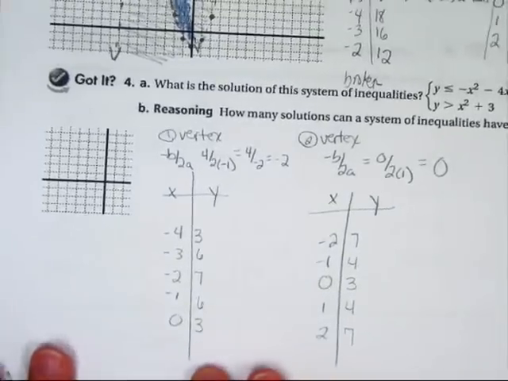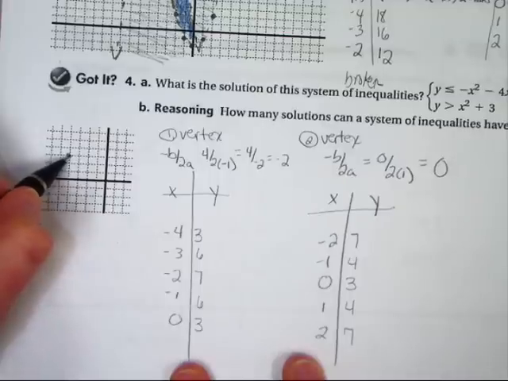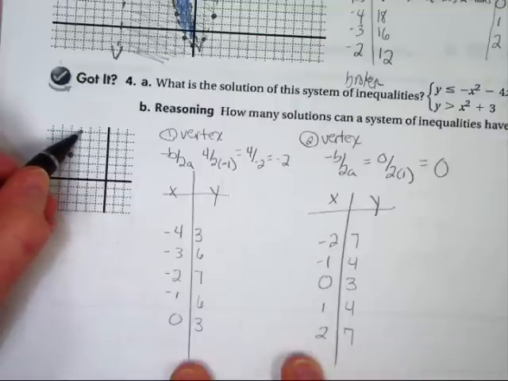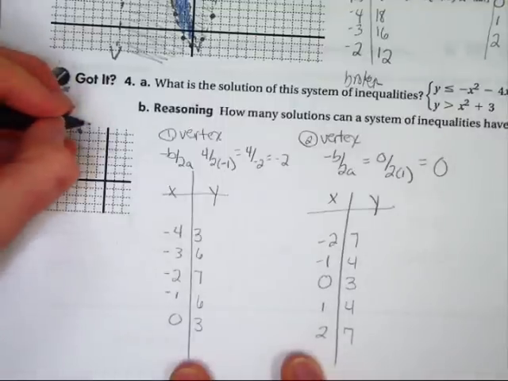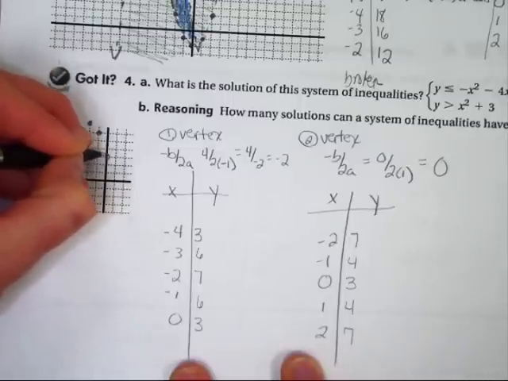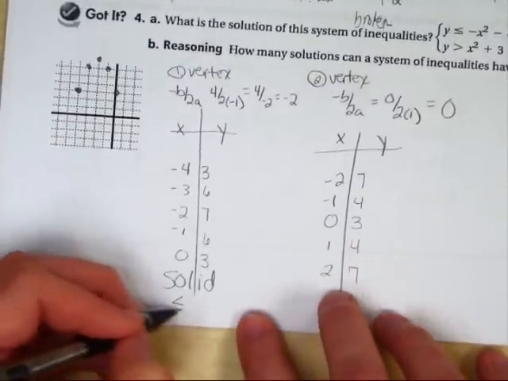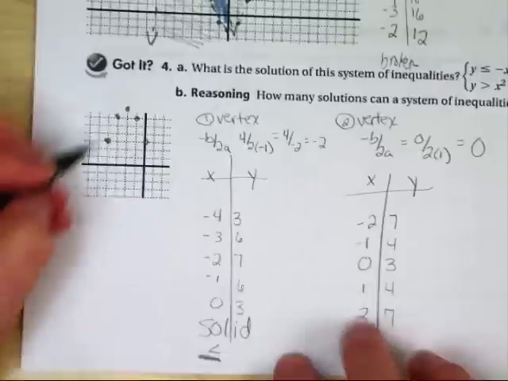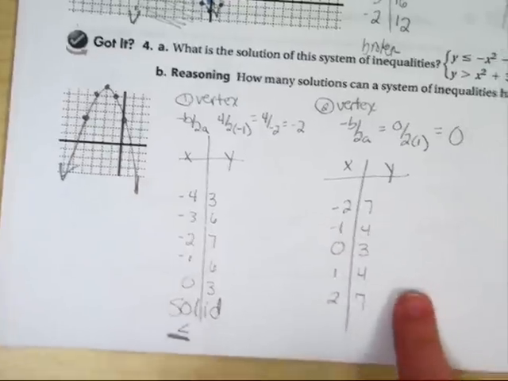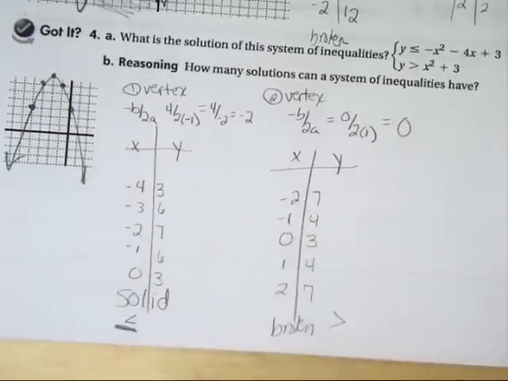Plot your points for the first one. Negative 3, 6. Negative 2, 7. Negative 1, 6, and 0, 3. You should notice this one's going to be a solid line because it's less than or equal to. So I'm going to connect this parabola using a solid line. And this one is going to be broken because it's just greater than, it's not equal to.